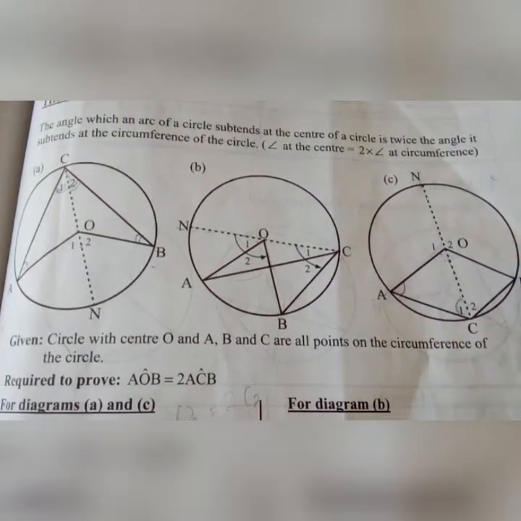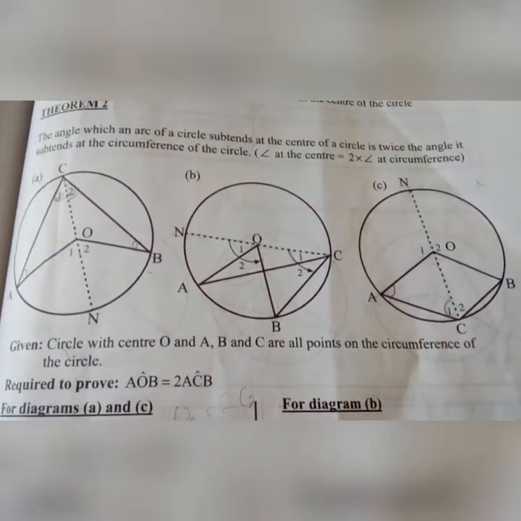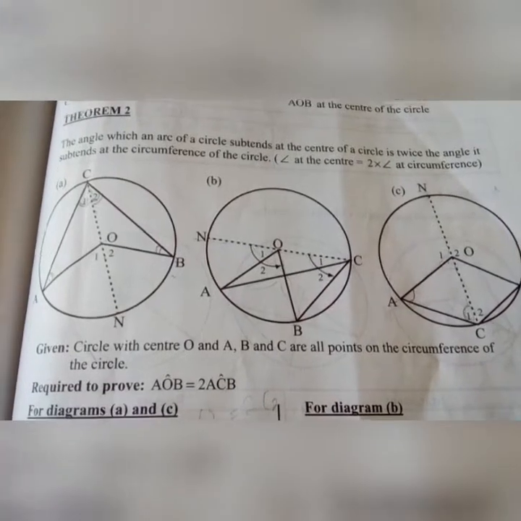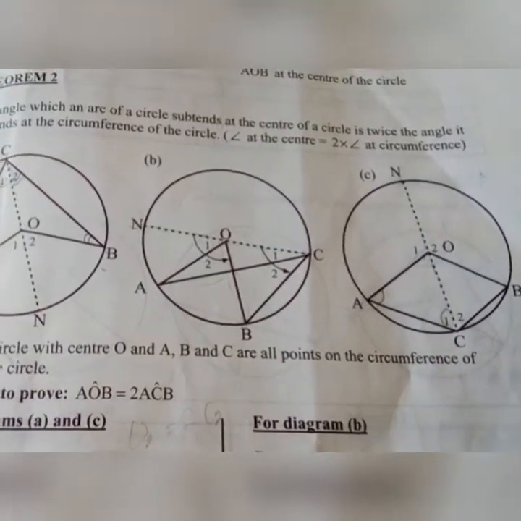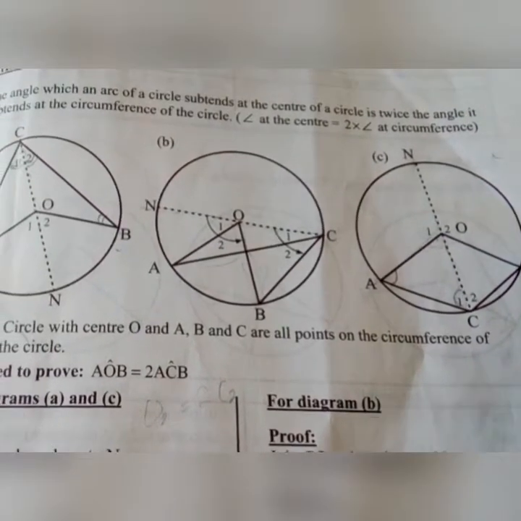Now I'll be showing you how to prove Theorem 2. It is very important for you to know how to prove Theorem 2 because it is very, very examinable. So they can ask you to prove this theorem at an exam.